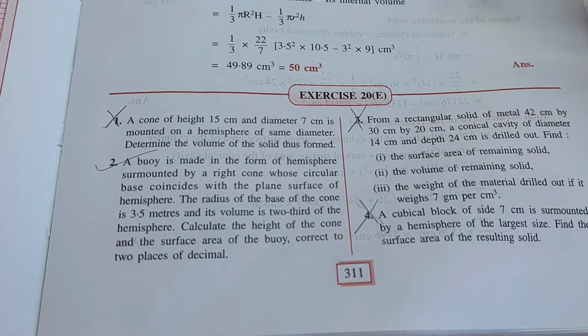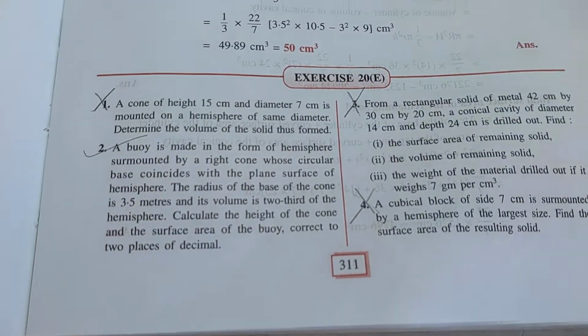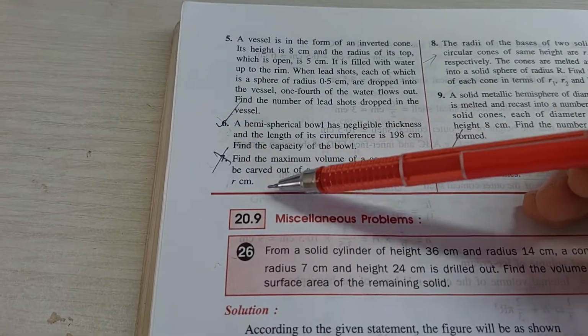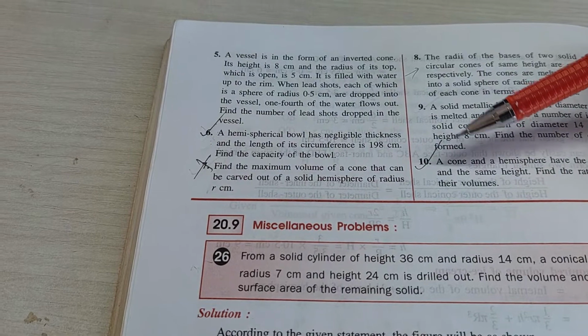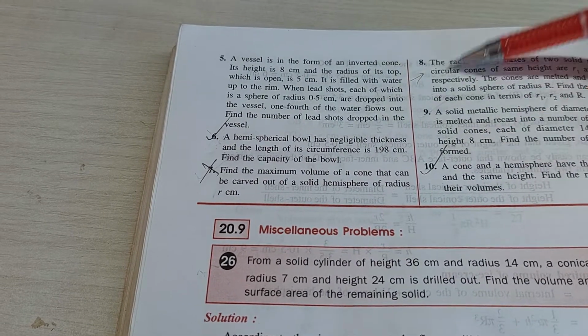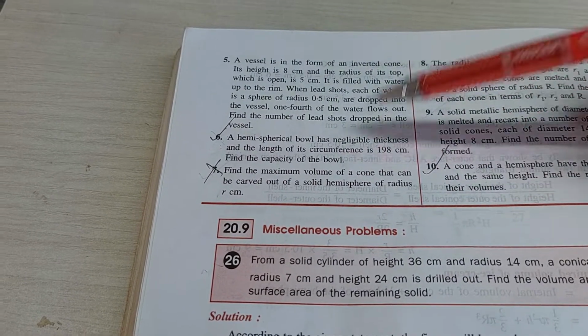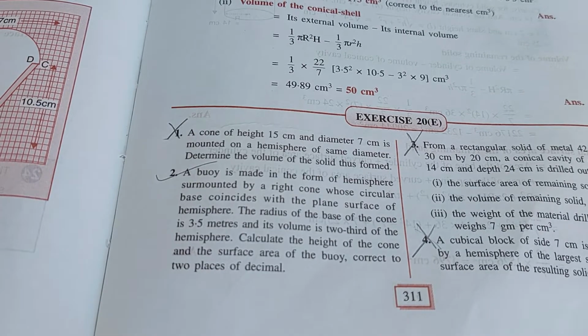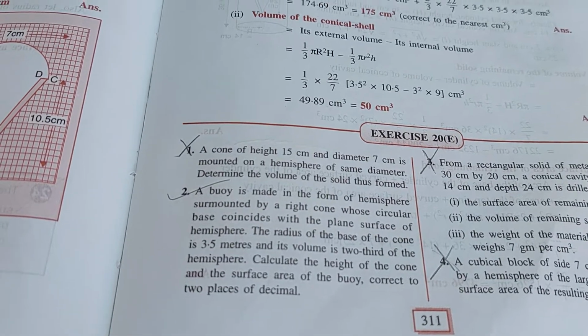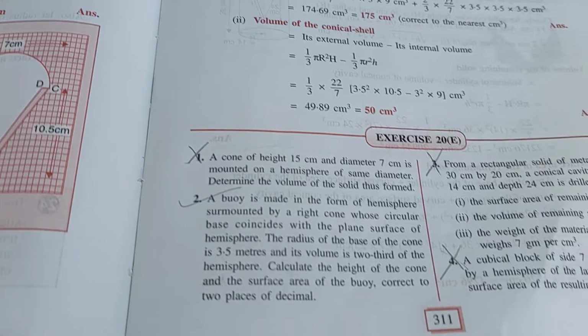Now in 20E, cancel 1, 3, 4 and cancel 7. Yeah, 6 sums we are doing. 7th is cancelled. So we are doing sum number 10. Okay, 8 and 9 are for homework. It's 10, 6 and let's start with question number 2 of E exercise. So a buoy is made from a hemisphere and a cone.